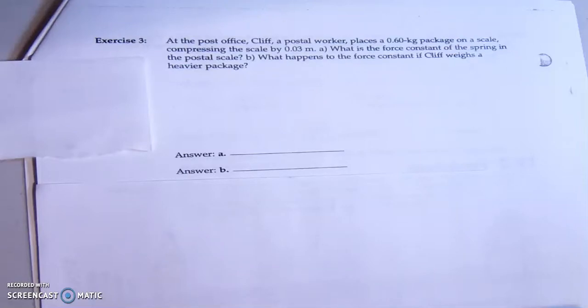Okay, exercise 3. This one, it's not hard, but we've got to put a couple of things together in order to understand how to do the question. Let's read the question. At the post office, Cliff, a postal worker, places a 0.6 kilogram package on a scale, compressing the scale by 0.03 meters. We're only going to worry about A for right now. What is the force constant of the spring in the postal scale? So forget about B for right now.